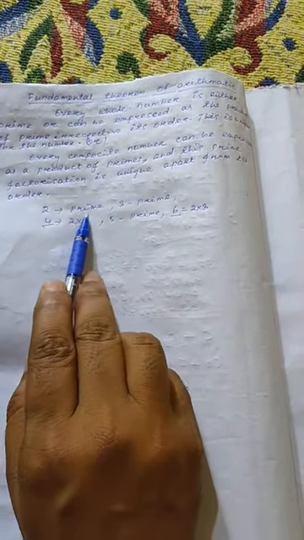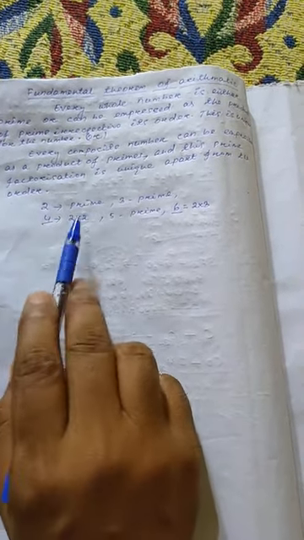And this product is unique irrespective of their order.